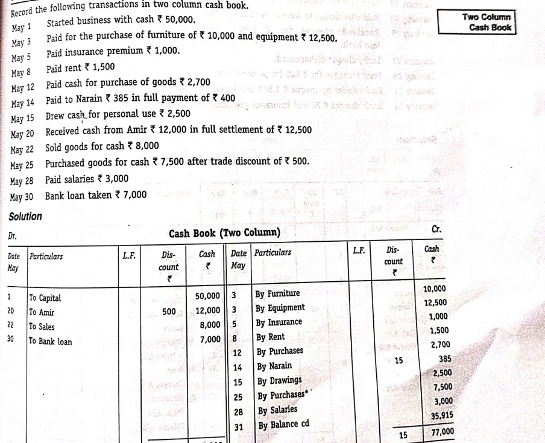Now next is drew cash for personal use. Personal use means it is a drawing to cash. So what will I do here? By drawing and the amount. If it is purchased for office use, then again bank and cash both are involved. At that time we can write it as a contra entry. So that we will see in the next sum.